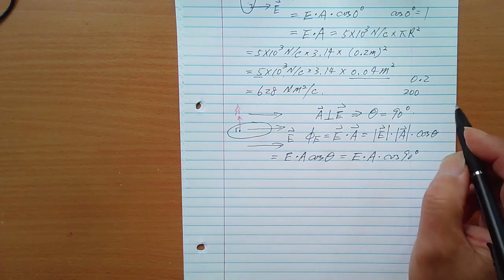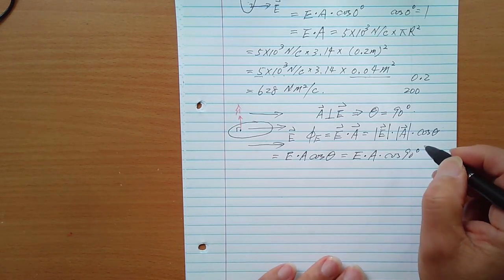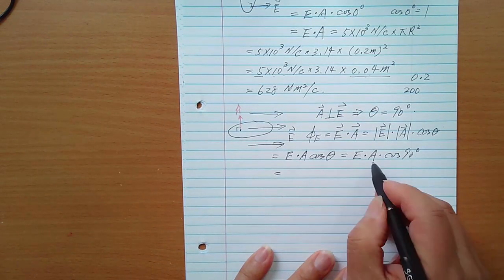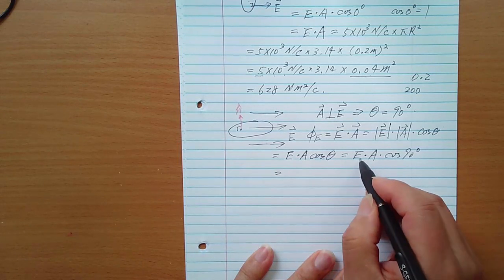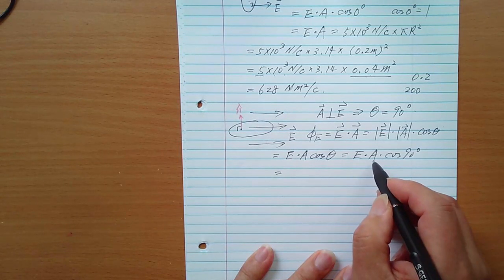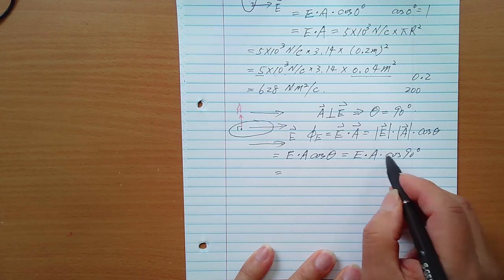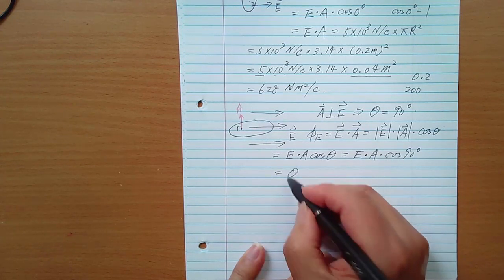So we understand cosine 90 degrees, that's 0. So without even plugging any number into E or A, we know the whole thing is 0 because anything times 0 gives us 0.